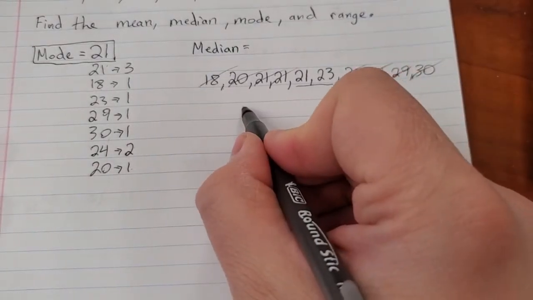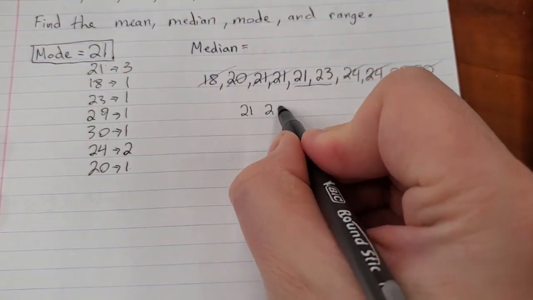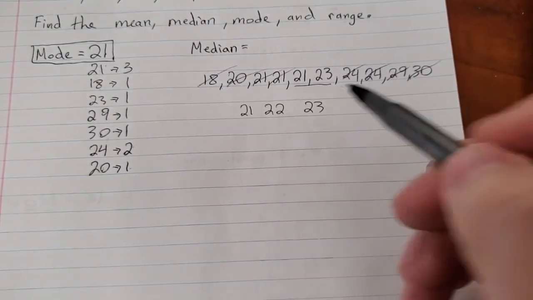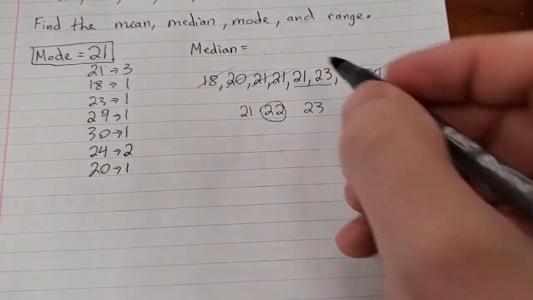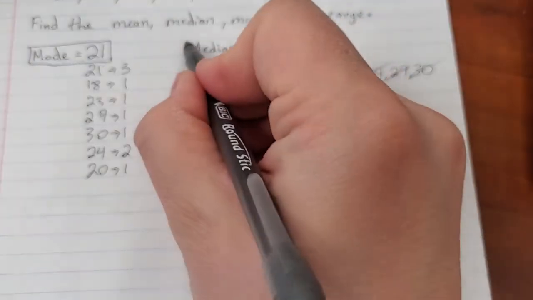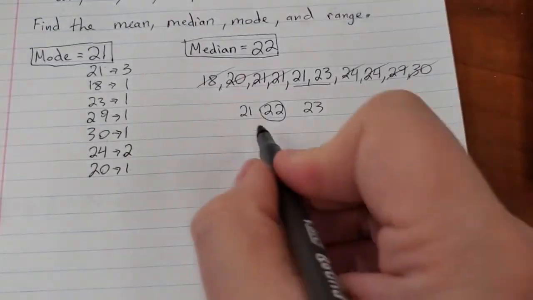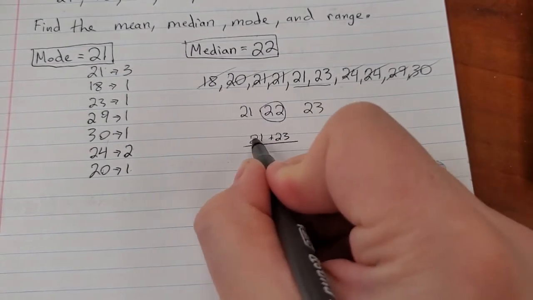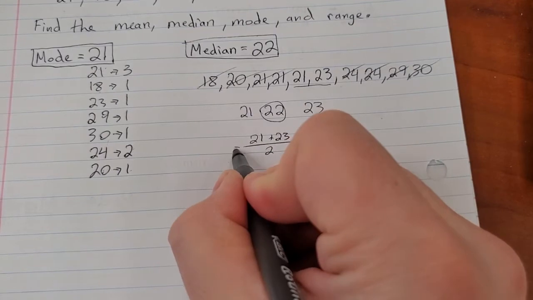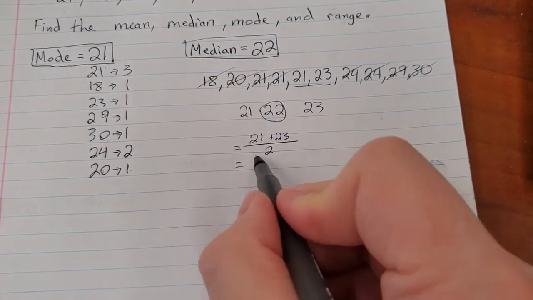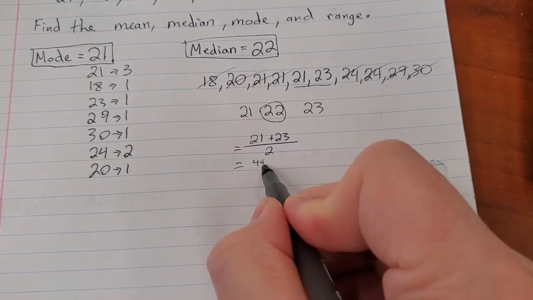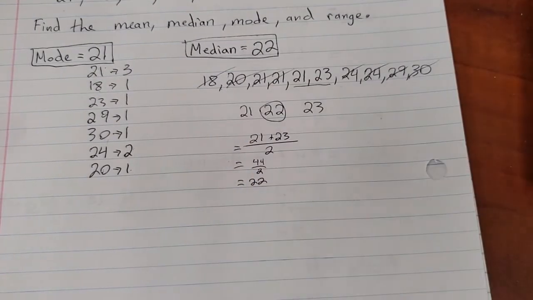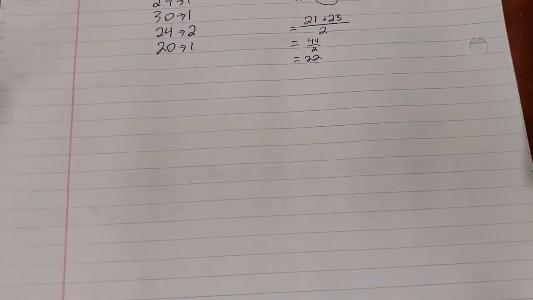So one way you can do it is just write down all the numbers that are in the list till you get from one to the other. And whatever number's in the middle, that's the one. So the median here is 22 because it's the average. The other way to do this is go 21 plus 23 and divide by those 2 numbers. So 21 plus 23 is 44, divided by 2 is 22. You'd get to that same number, which is your median. Let's do the mean.